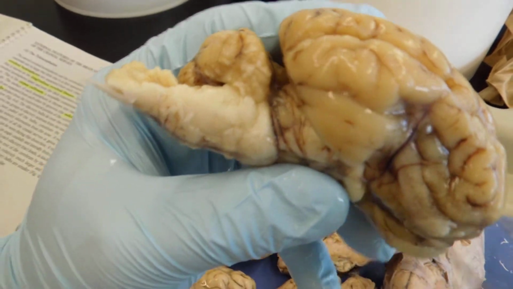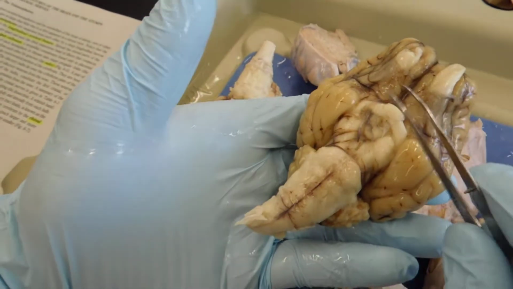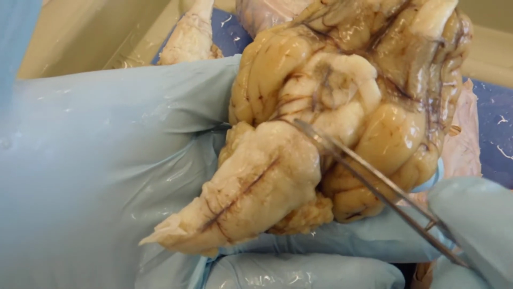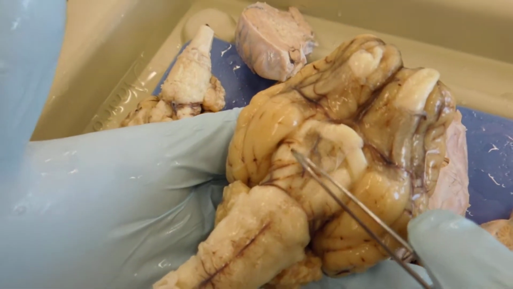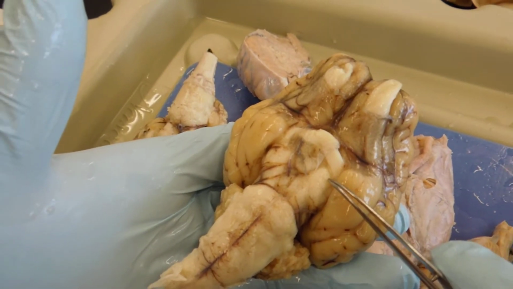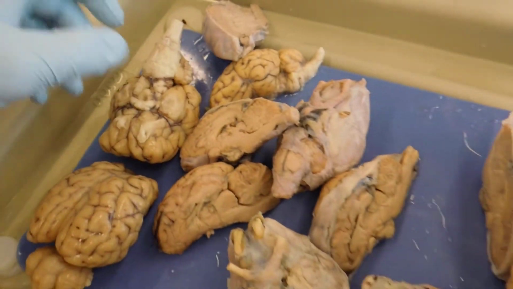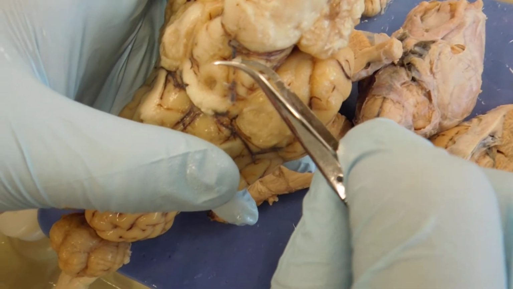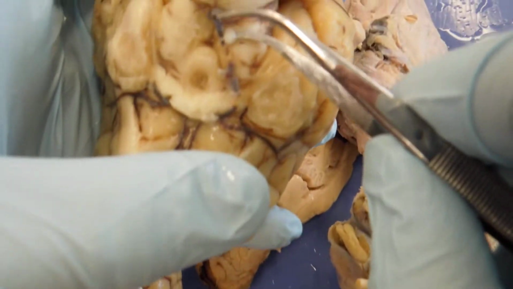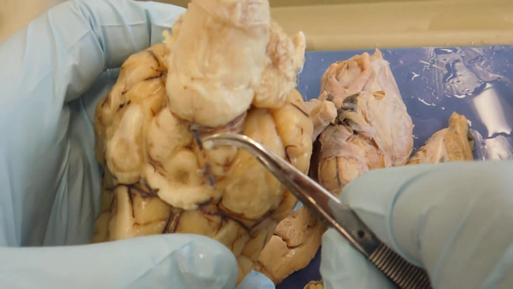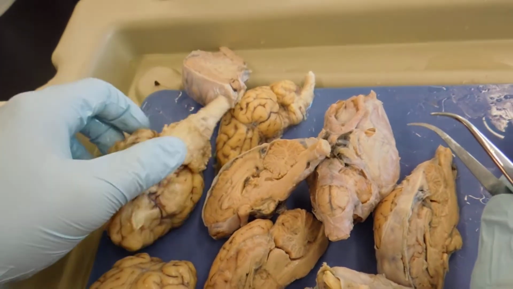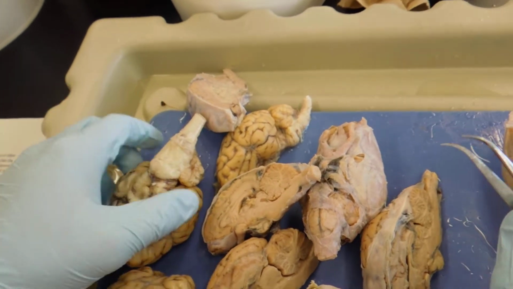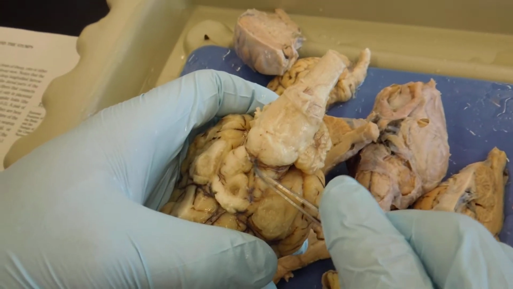Okay, cerebral peduncles. Cerebral peduncles are on the ventral surface of the brain. It's these right here. Okay, oculomotor nerve. The oculomotor nerve is going to lay on the cerebral peduncles. It's going to be a little flat. I don't know if that's it, but it'll represent that. Okay, orbital fissure, don't need to know. Interpeduncular fossa. It's just between the two peduncles.